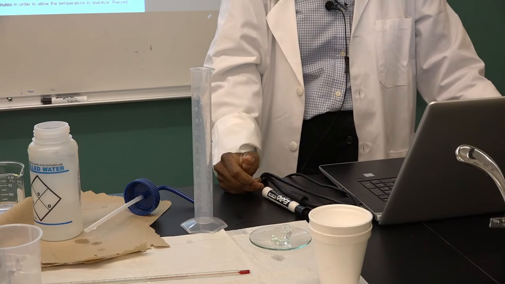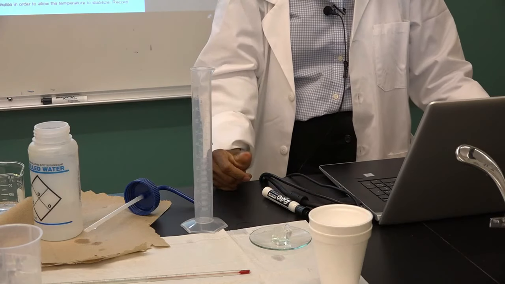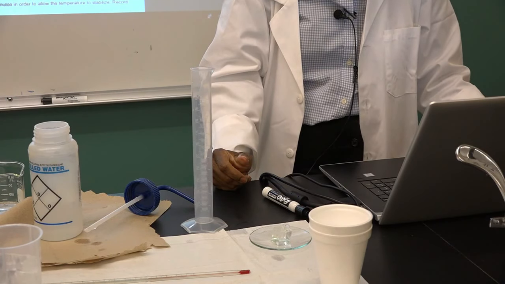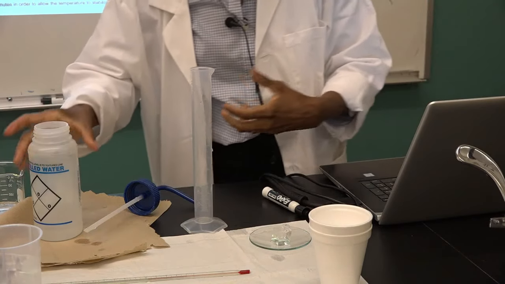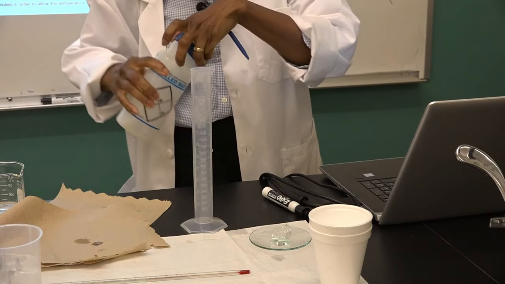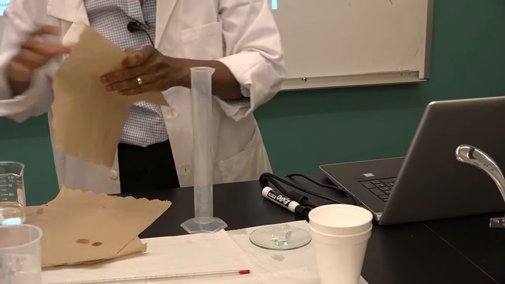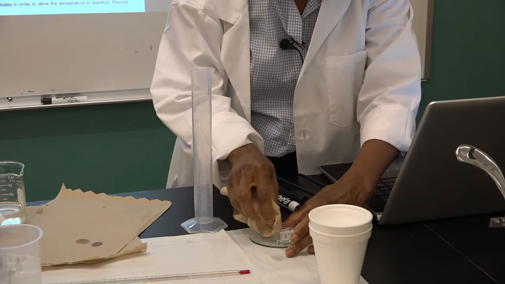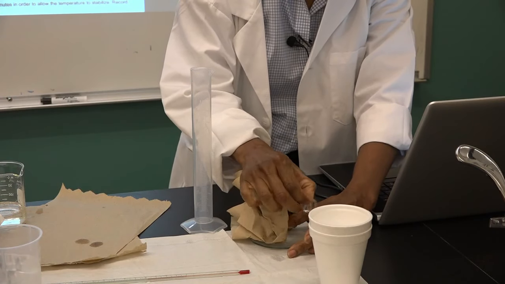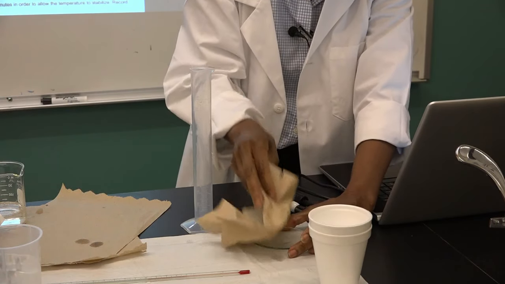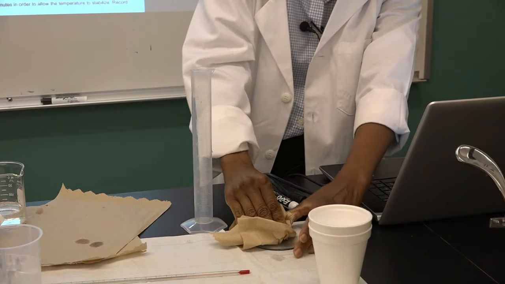And so having something with a flat surface, you're able to see that it's melting. And so once it starts to melt, which it already has, we are going to remove it. And see, it started melting already. And we're going to place it inside the styrofoam cup. So we see we had it melting already.